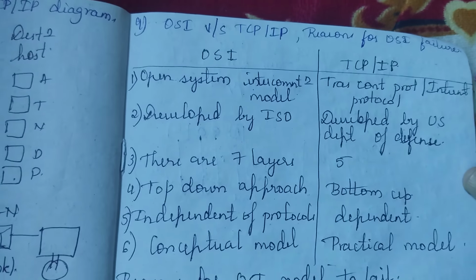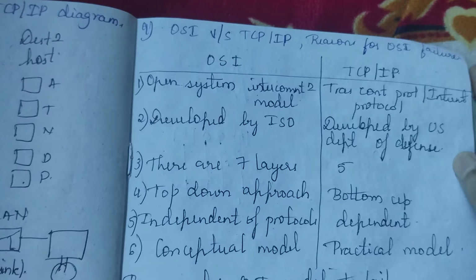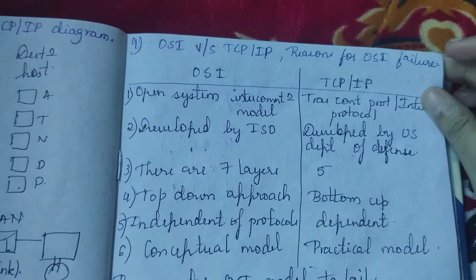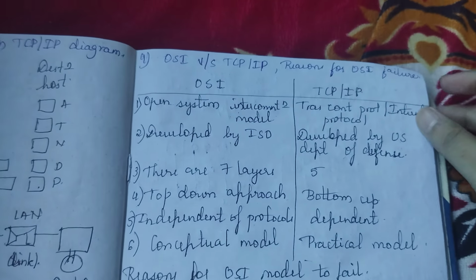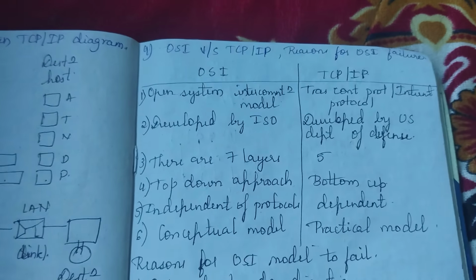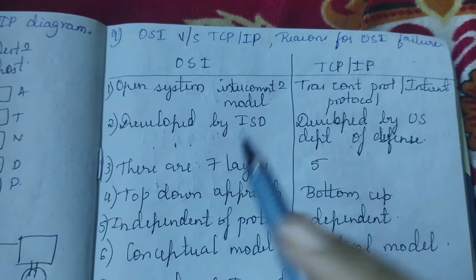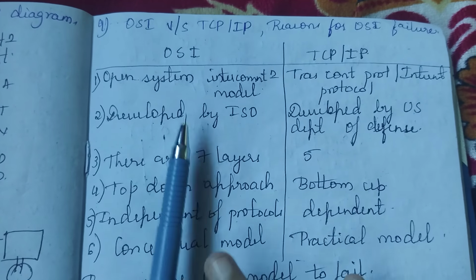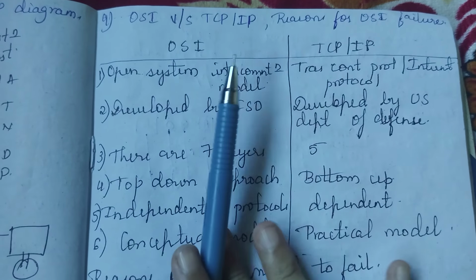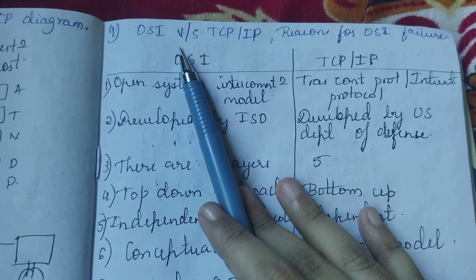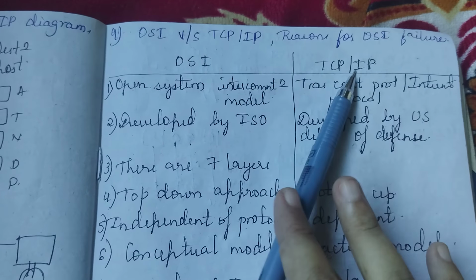Next one. By looking at this question you may think, I've studied the first module and couldn't find this even in the syllabus. The thing is, they have given it in the model paper, so we can't neglect it, so I've written it here. I'll tell this in the form of a story so that you can remember it for a long time. We have to write the differences: OSI versus TCP/IP.